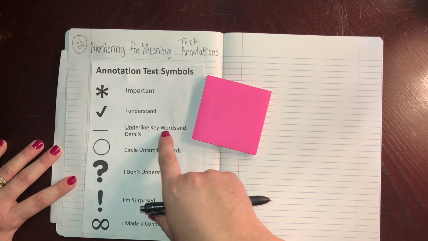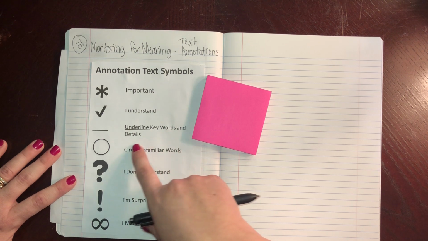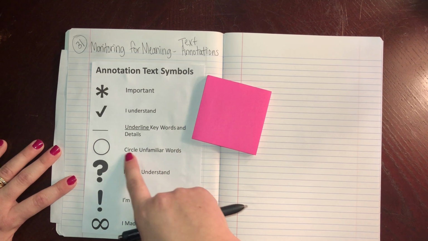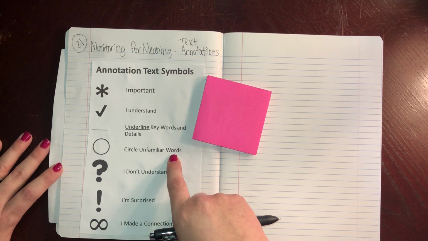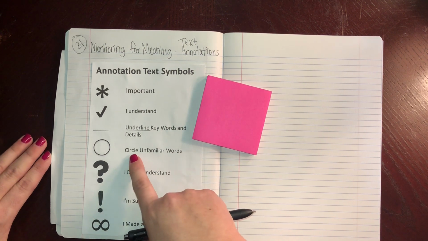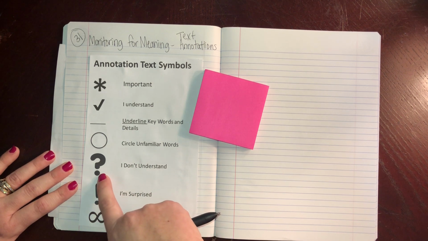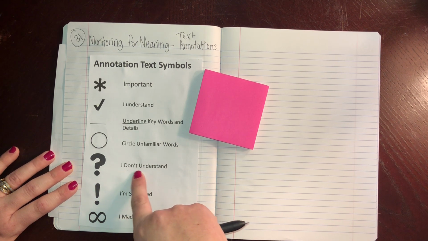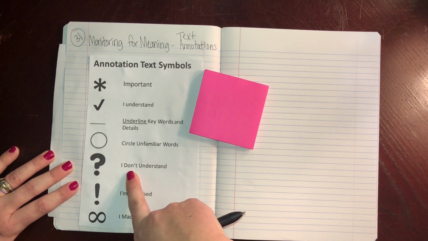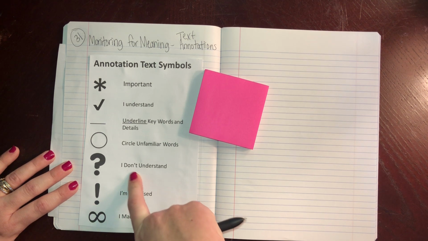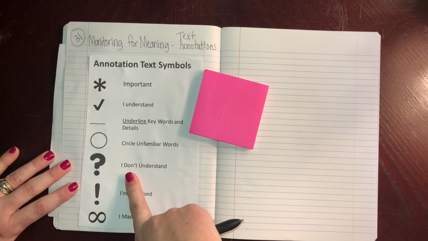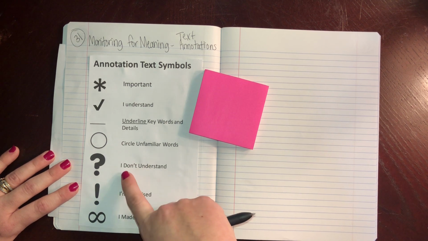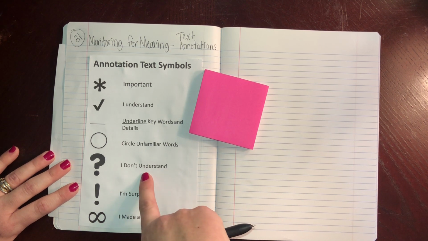We might underline some key words or vocabulary and details. We might circle unfamiliar words, so words that we might want to look up just so we can have a better understanding of what the author is saying. We might include a question mark to say, well, I'm not really sure what's going on at this point in the story, so I might need to do some other monitoring for meaning strategies such as rereading and some other skills that we'll talk about more in detail tomorrow.